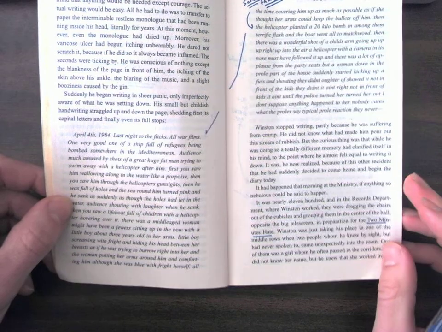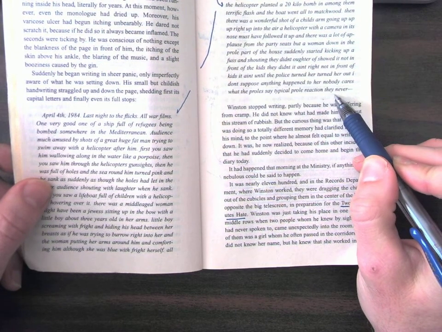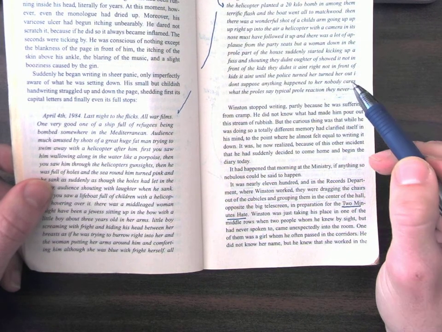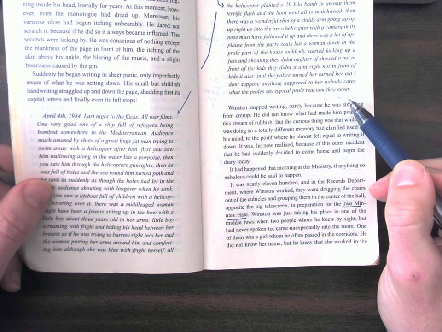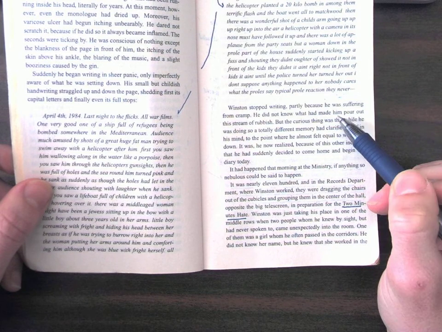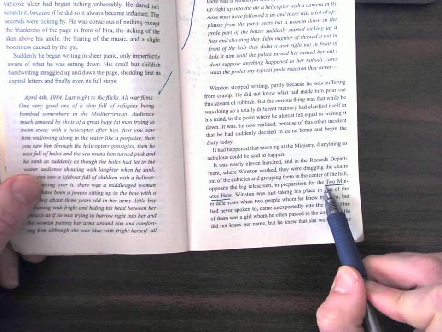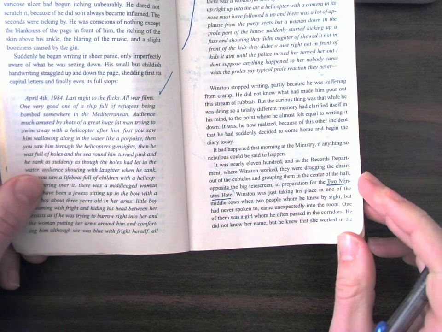After his hand cramps up and he stops writing this sort of nonsense babble, he remembers why he actually got the diary and what he actually wanted to write about. And that was one of his memories from a previous day's 2 minutes hate. So what's the 2 minutes hate?